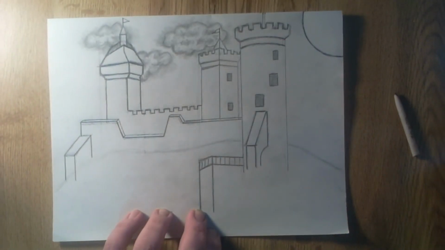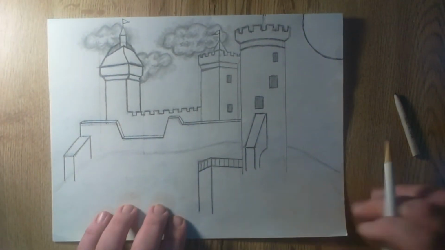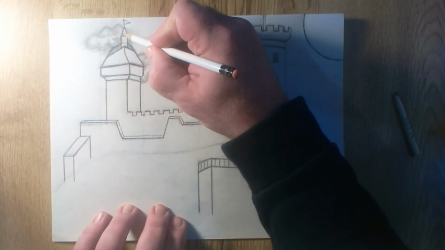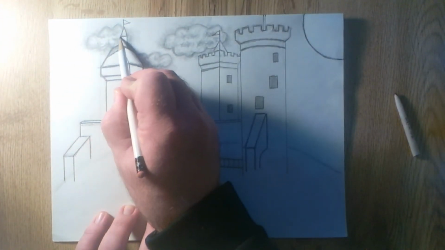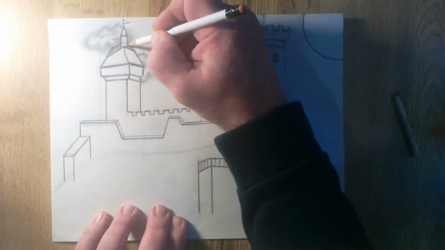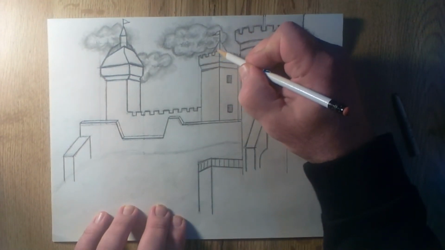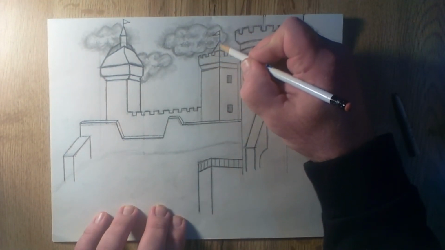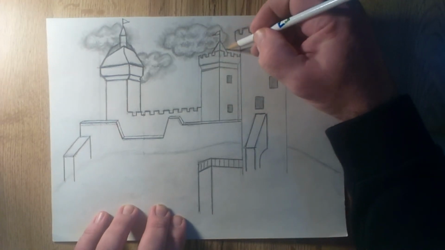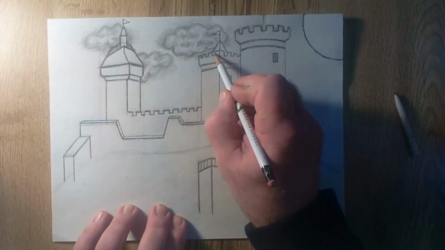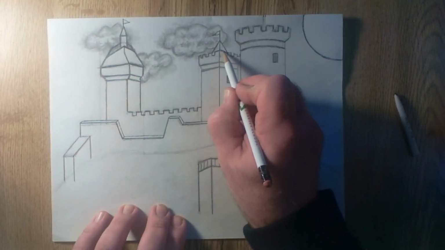Now some of you will decide to add color to these drawings. And let's say you're using colored pencil. You can take that colored pencil and you can rub it all around the outside edge of those clouds, and that'll really look very nice.